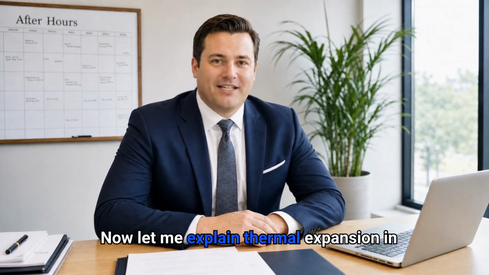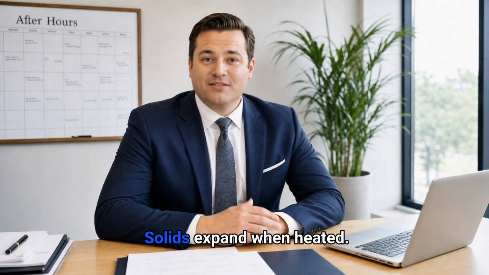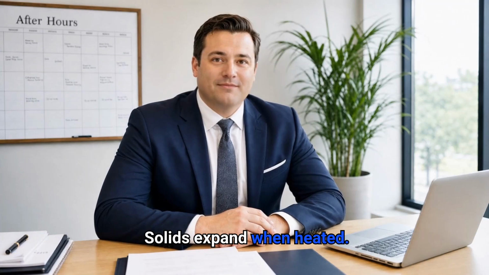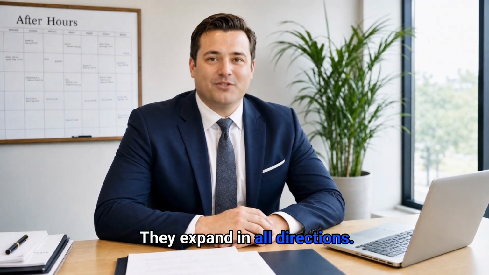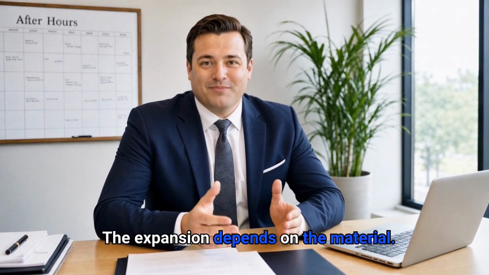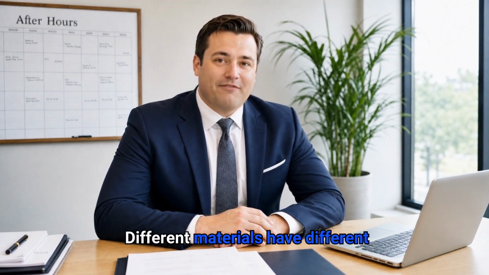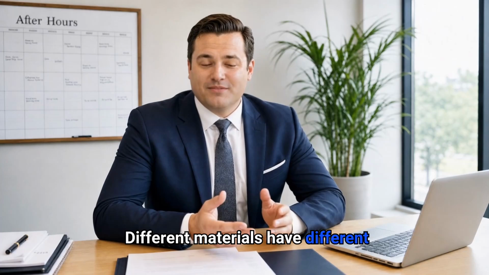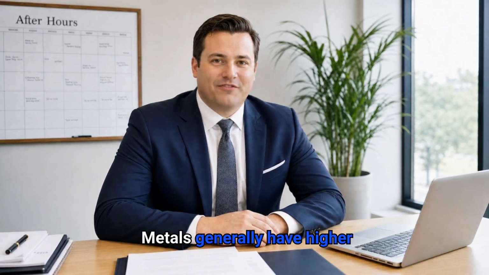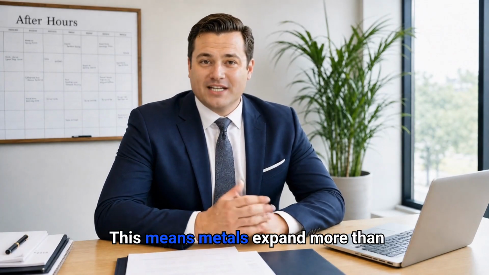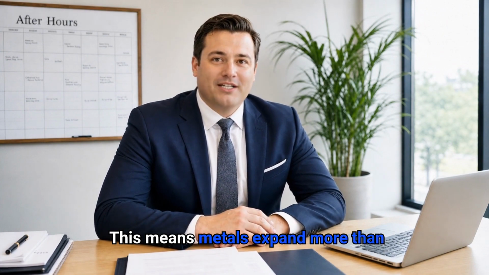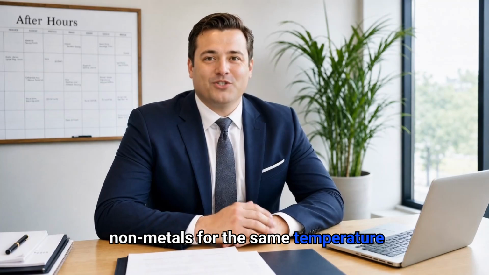Now let me explain thermal expansion in solids. Solids expand when heated. They expand in all directions. The expansion depends on the material. Different materials have different coefficients of expansion. Metals generally have higher coefficients than nonmetals. This means metals expand more than nonmetals for the same temperature change.